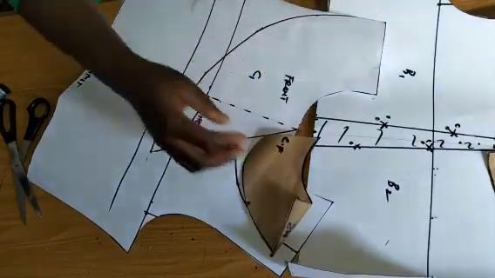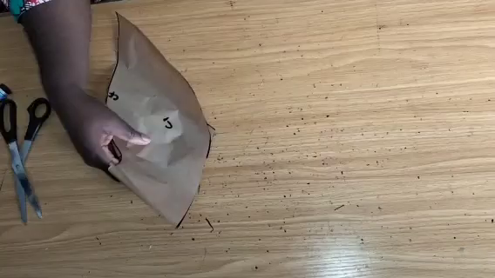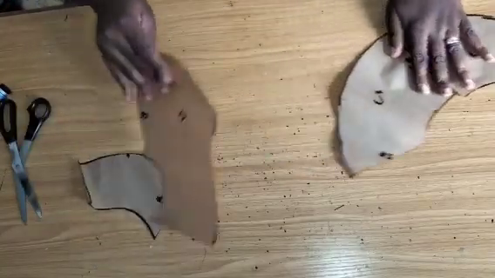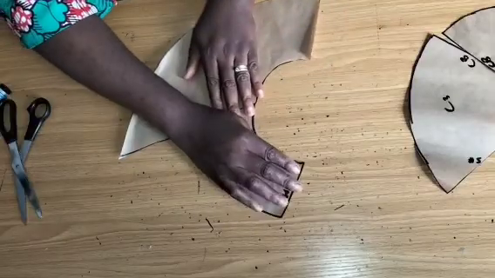So I'll take off the patterns of the cape now, and I'll begin to put them together. So I'm going to arrange them, put them together accordingly.